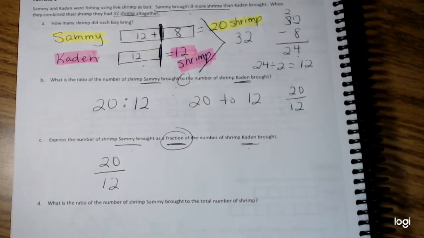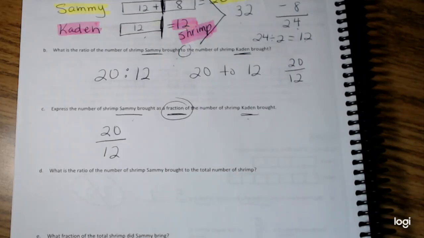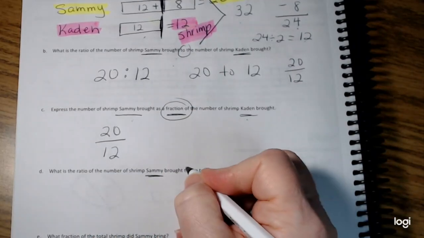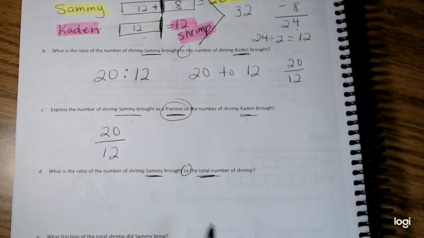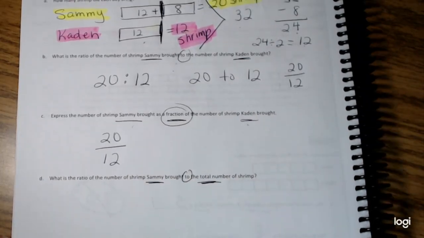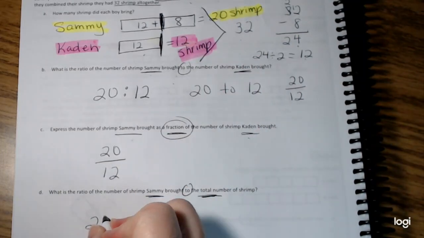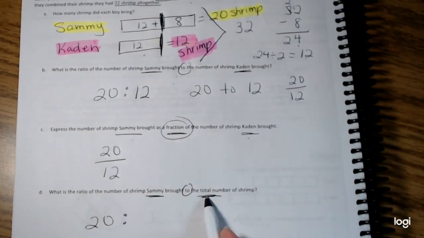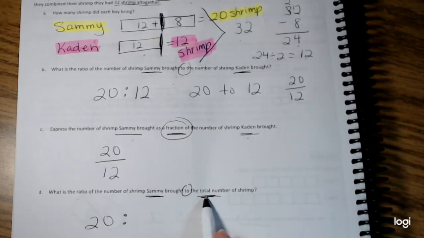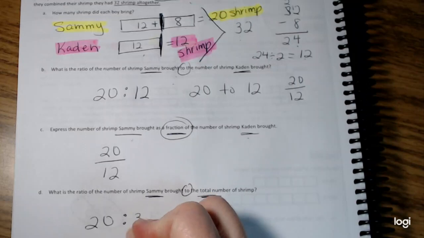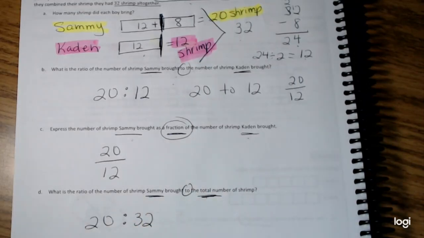Moving down to letter D. What is the ratio of the number of shrimp Sammy brought to the total? Okay, Sammy. Let's pick up here one more time. Sammy was 20. And this time I want total. Oh, well, we had the total right here, and that was 32. Okay, so it's important to make sure you're reading your labels and putting your numbers in the correct order.